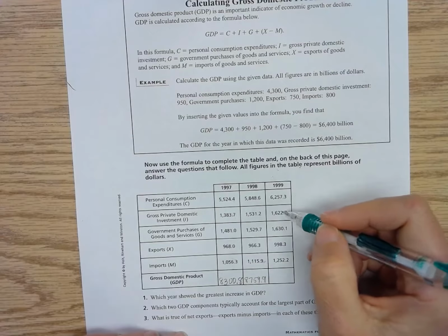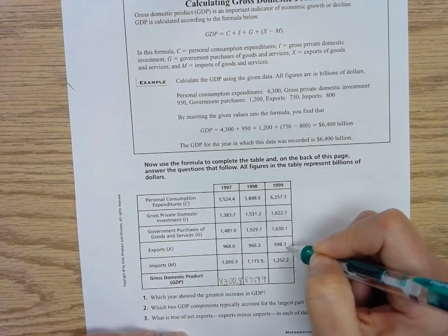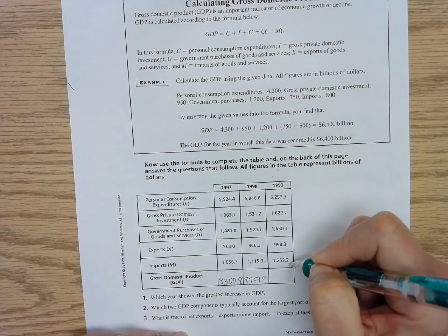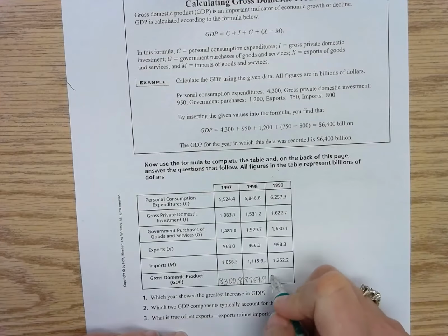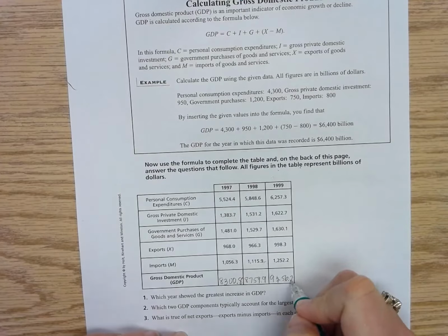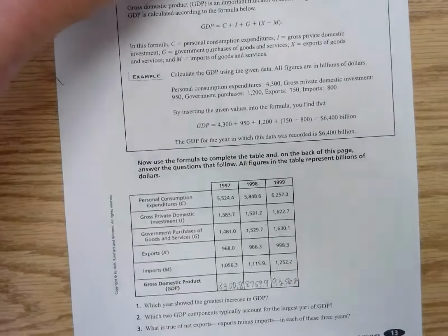And in 1999, same thing. Consumer spending, business investment, government purchases, what other people bought in other countries but we produced here, subtracting out what we bought here but was produced in another country. So 56.2.